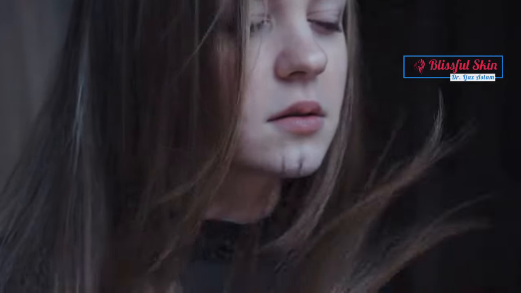Common skin conditions. In a world filled with various dermatological diseases, it's essential to understand the conditions that can affect our skin and seek proper care. Today, we delve into the world of dermatological diseases and explore their causes, symptoms, and available treatments.